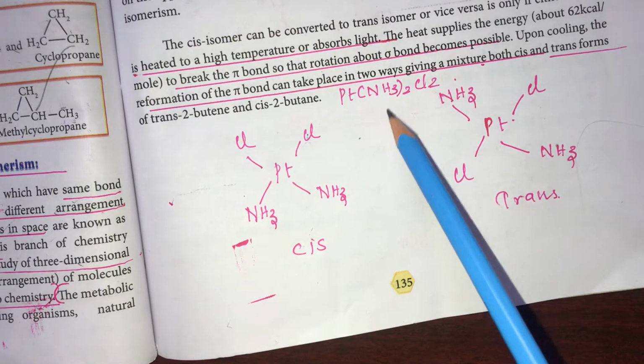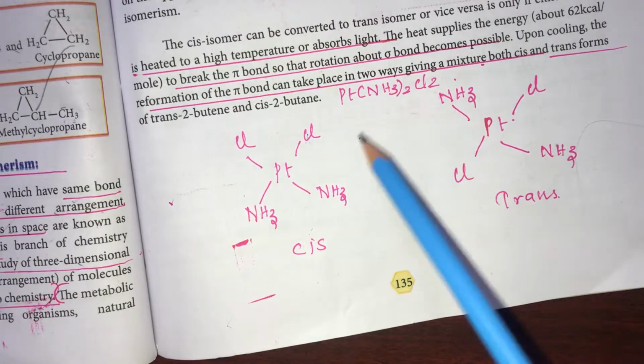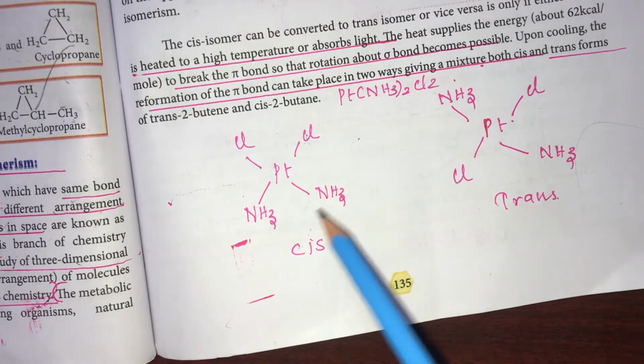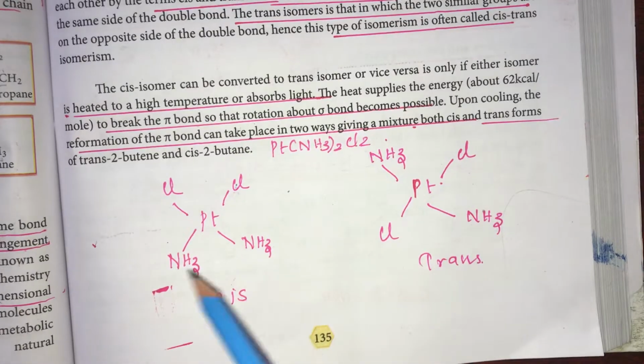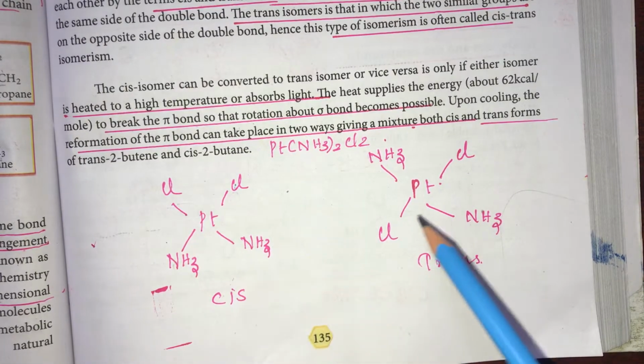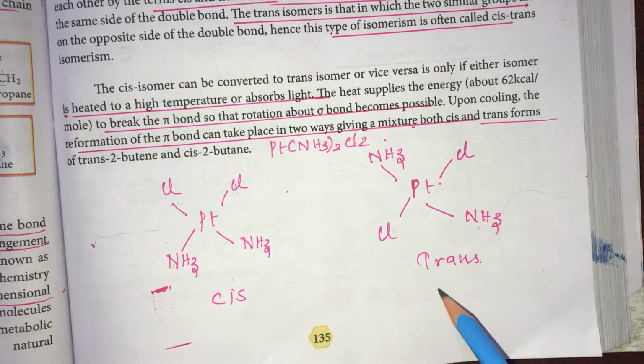Another example is diamminedichloroplatinum. Similar groups on the same side is called cis, and similar groups on opposite sides is called trans.